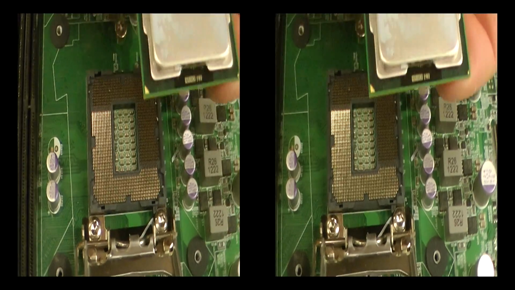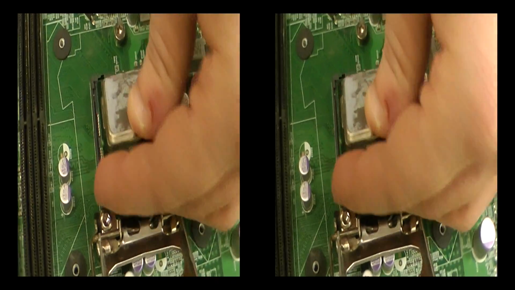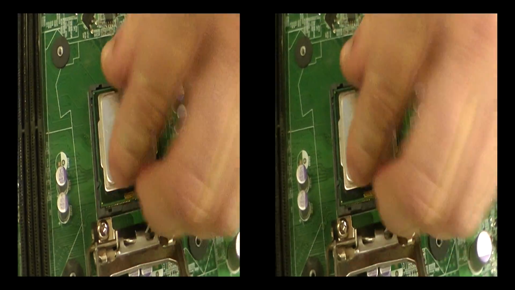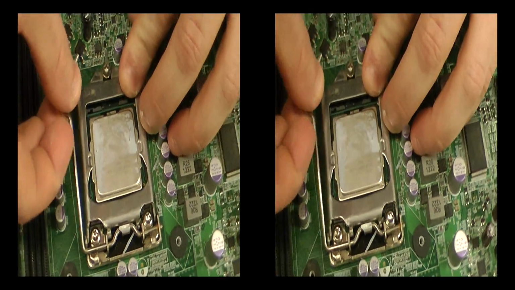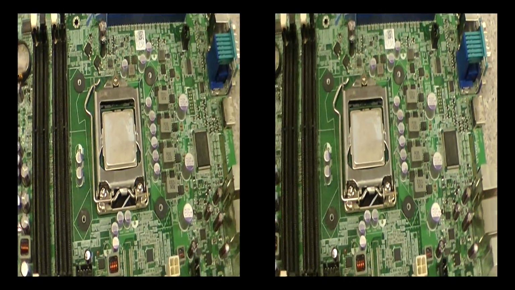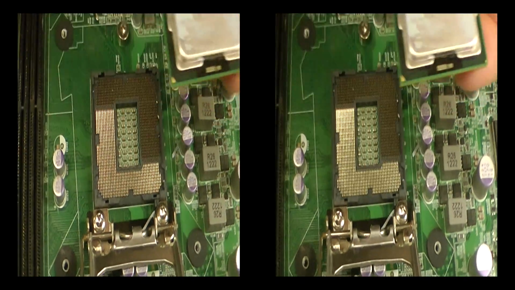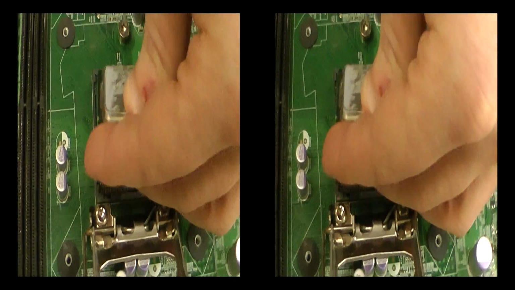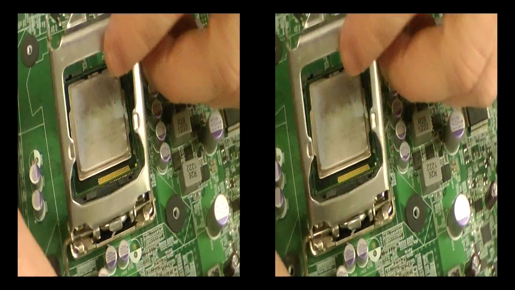When installing an Intel chip, line up the bottom left of the CPU with the bottom left of the socket. Place the chip in. It shouldn't be able to go into the socket with any other orientation. Make sure it's sitting nicely within the enclosure, and then press down the pressure lever. You may feel like you're going to break it, but you're not, so don't worry about that. And then once it's secured, you've just installed an Intel chip.